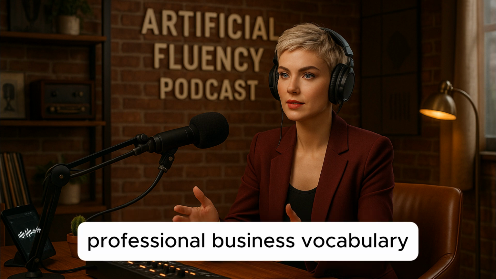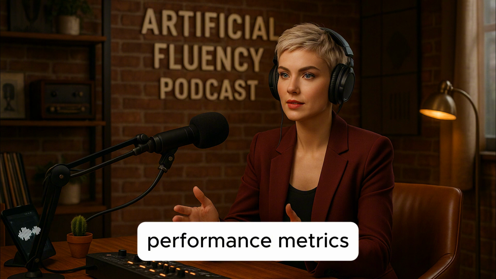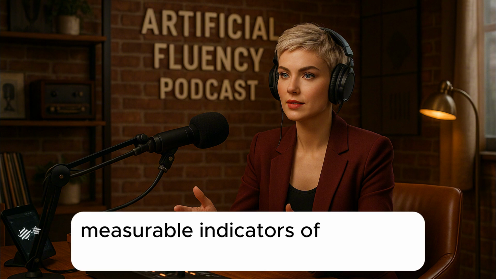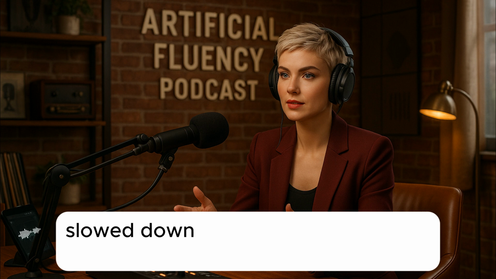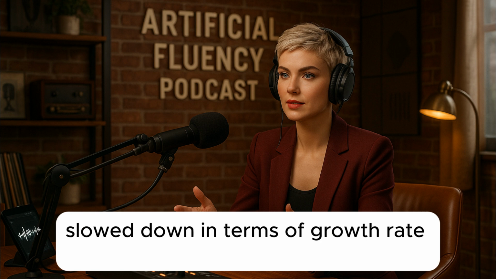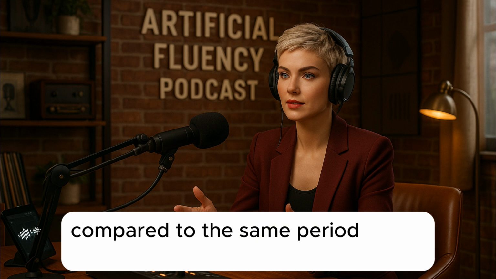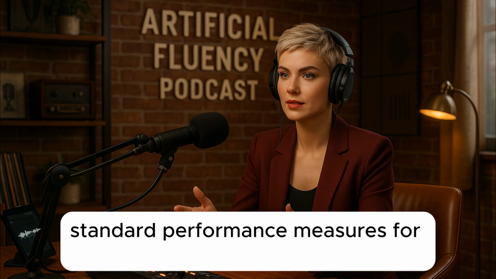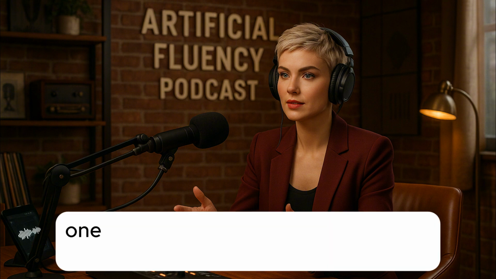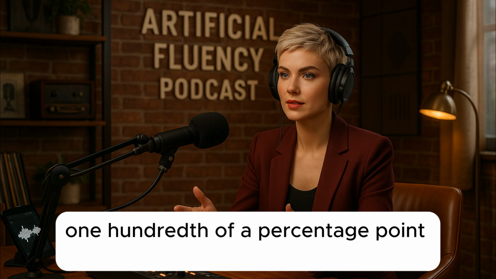Professional business vocabulary. Performance metrics: measurable indicators of business success. Decelerated: slowed down in terms of growth rate. Year over year: compared to the same period in the previous year. Industry benchmarks: standard performance measures for comparison within a sector. Basis points: one hundredth of a percentage point, used in finance.